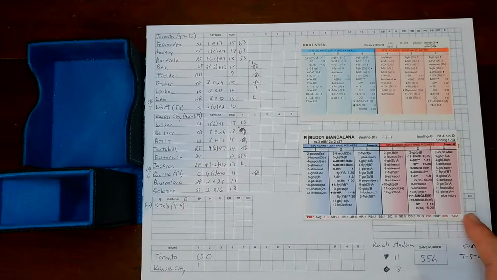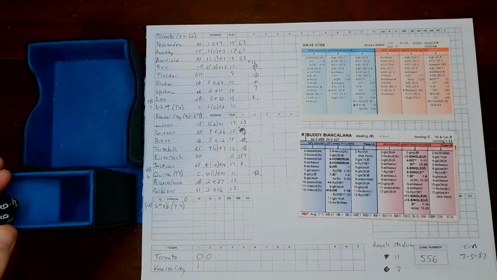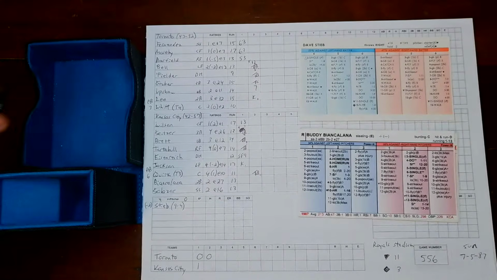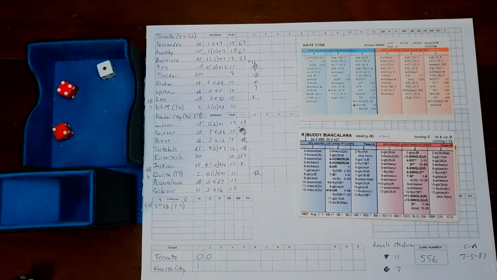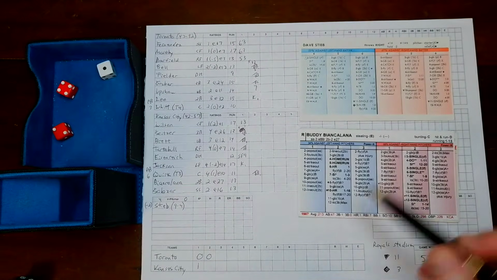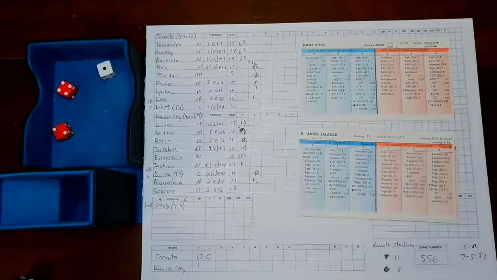All right, here is Buddy Biancalana, second baseman. Biancalana has had 31 at-bats in the replays, hitting .194, no homers and a run driven in. He hit .213 real world in 47 at-bats. He's not a very good bunter, so we're not going to have him bunt either. He's going to have to swing away and deal with it. That is a 1-6, and that's going to be a strikeout. Strikeout number 2 for Stieb.